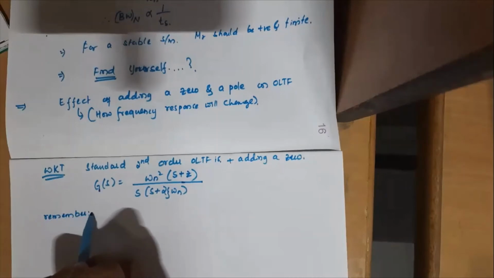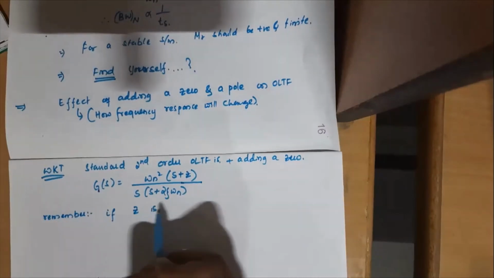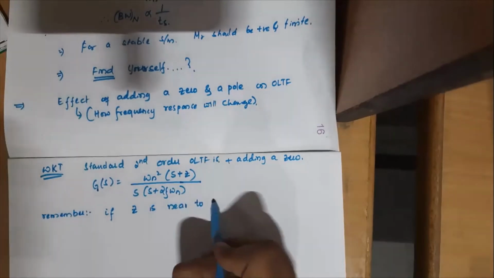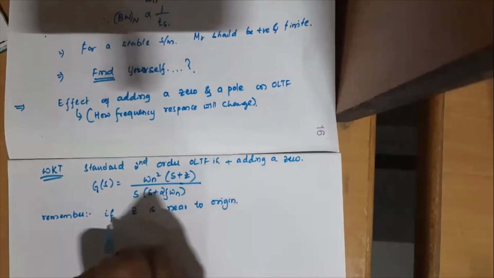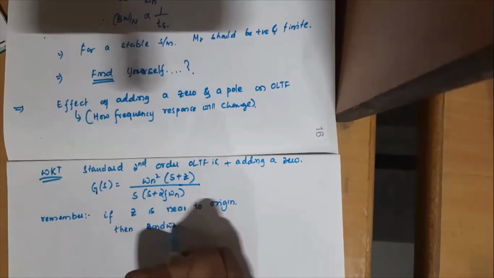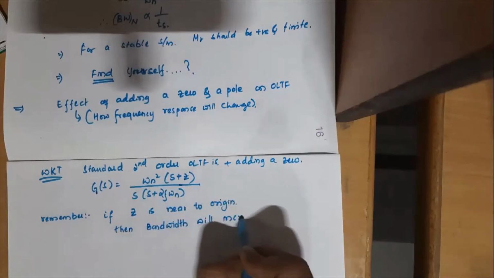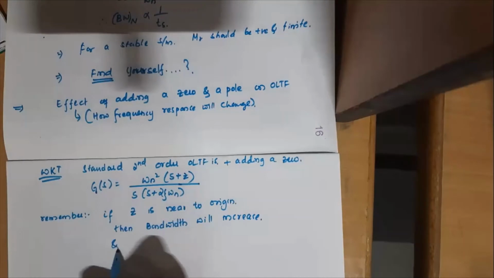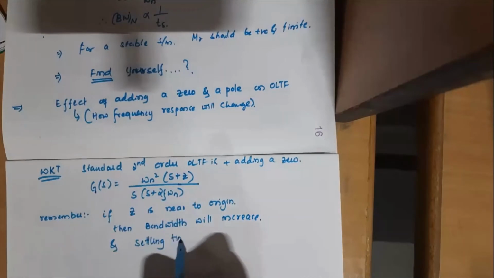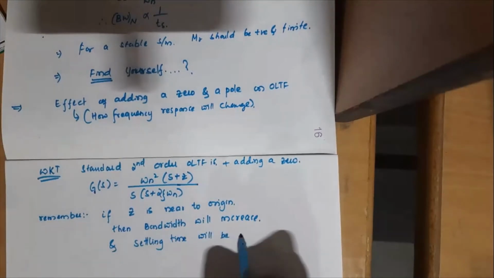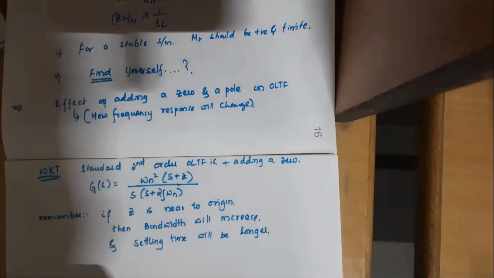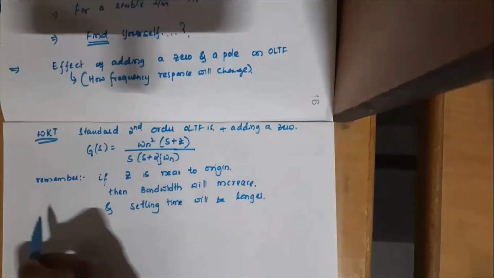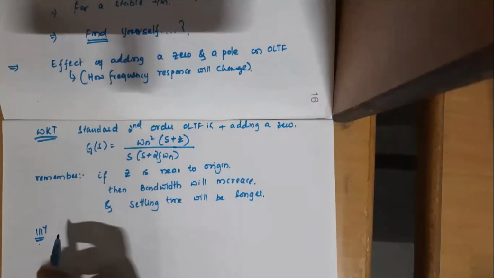What happens after adding the zero is, if z is nearer to origin, meaning a very small value, then bandwidth will increase, and therefore settling time will be longer. Oh, just hold on a second. Let me cross verify. Bandwidth will decrease or increase?